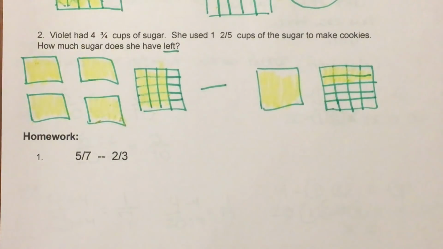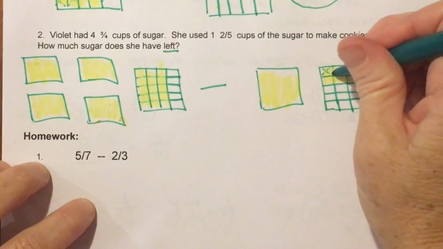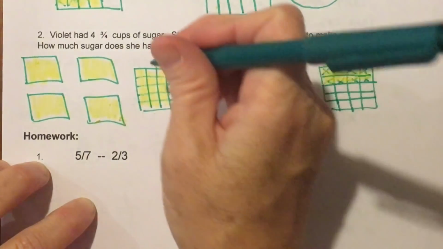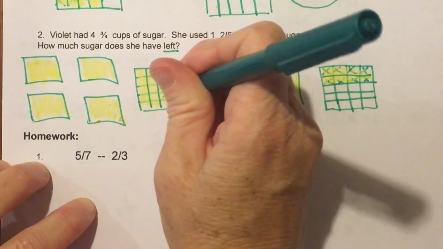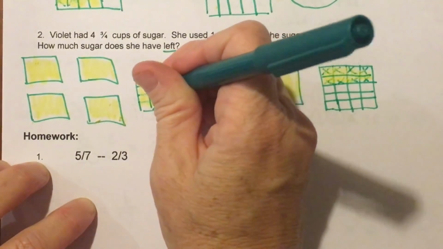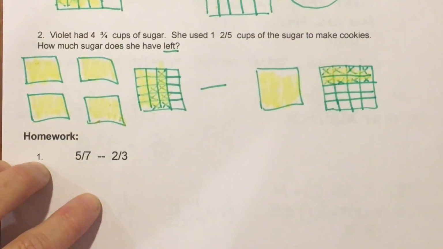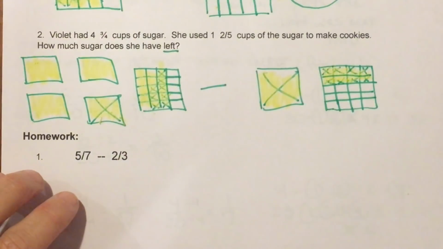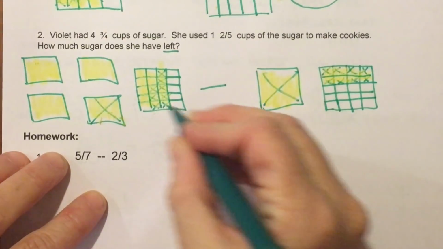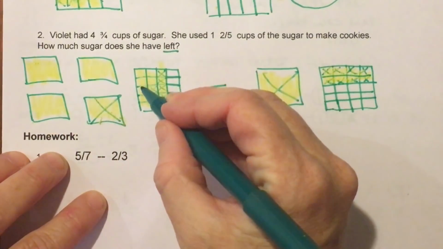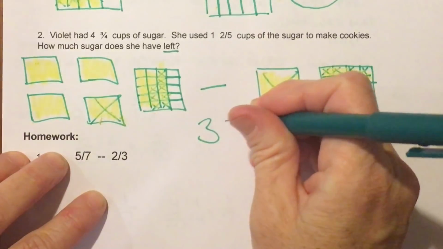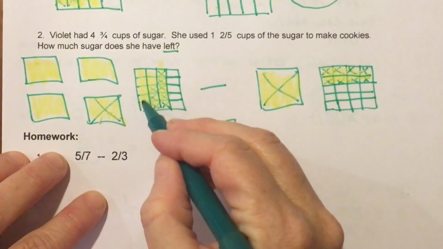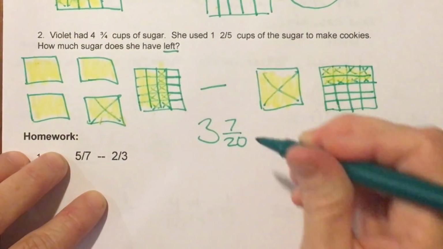So I'm going to always start with my fraction. So they want me to take away, I'm counting 8 little parts. So 1, 2, 3, 4, 5, 6, 7, 8. And they want me to take away 1 whole. So what am I left with? I still have 3 wholes left, and I have 1, 2, 3, 4, 5, 6, 7 pieces out of, how many is this? I'm saying this is out of 20.